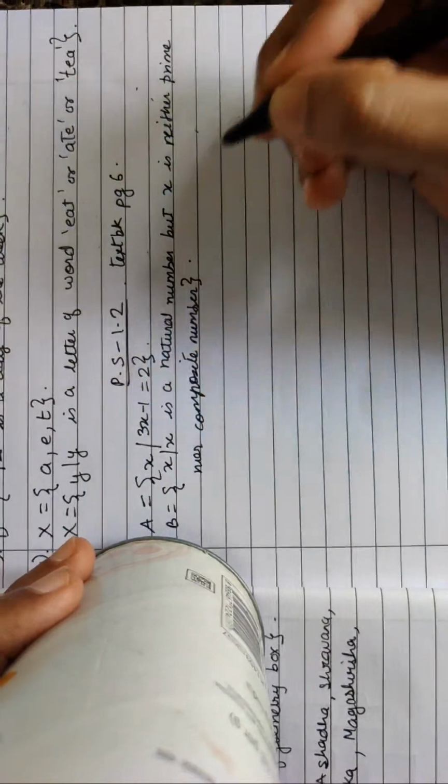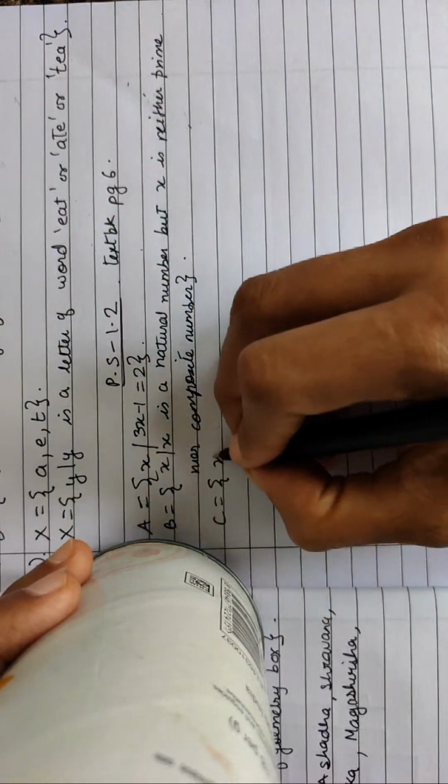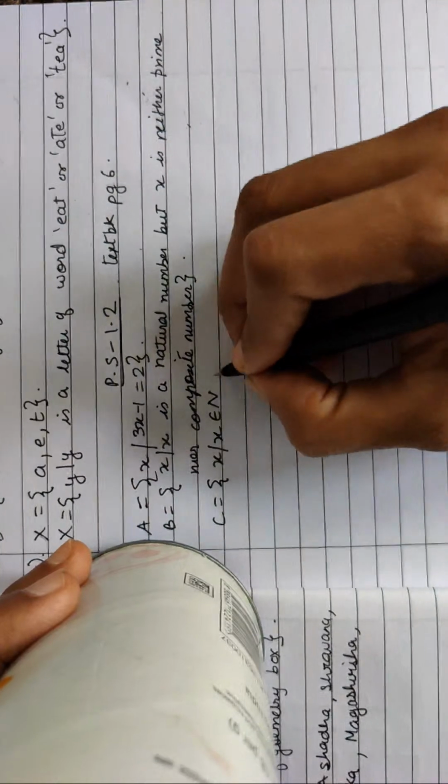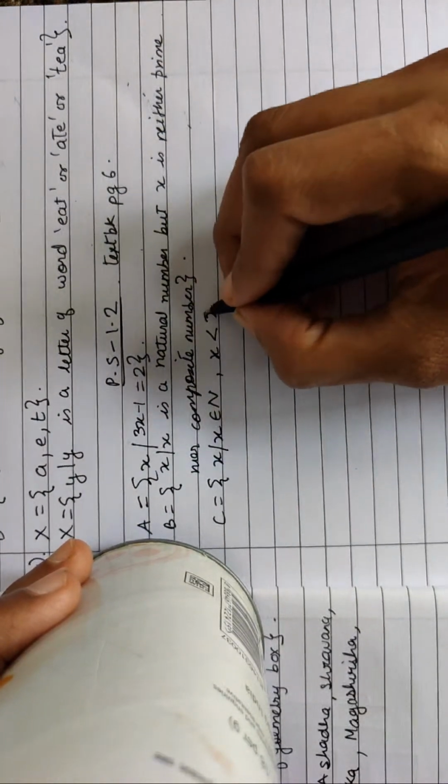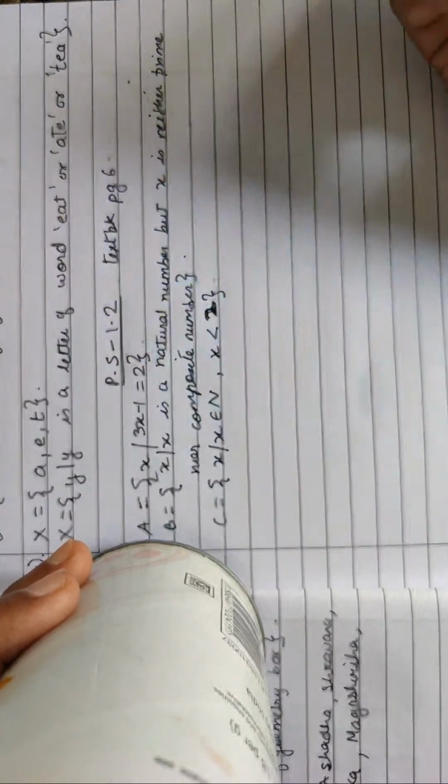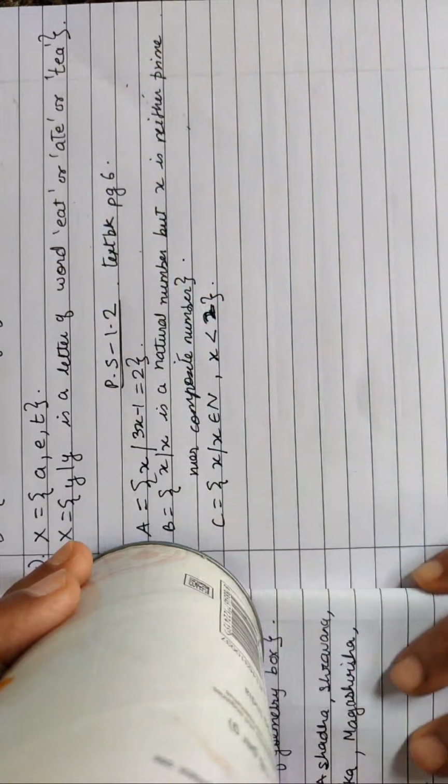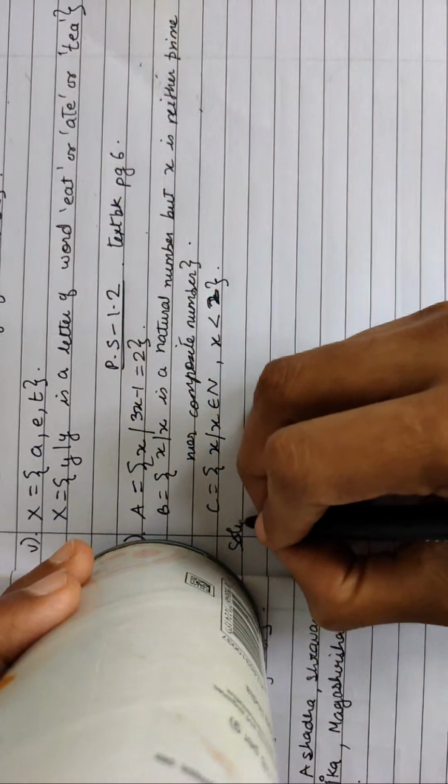Okay. And C is given as x such that x belongs to N and x is less than 2. So let us start with the solution.